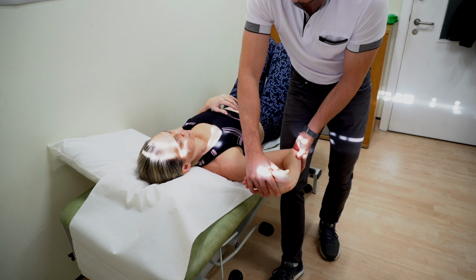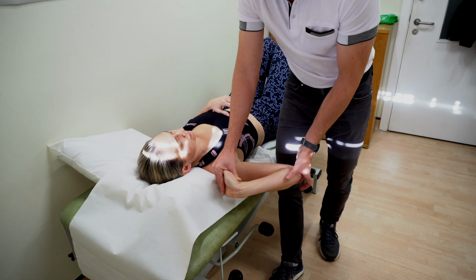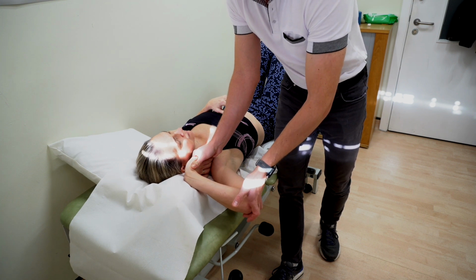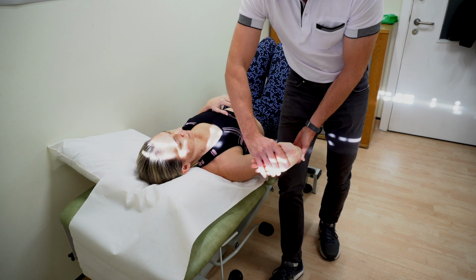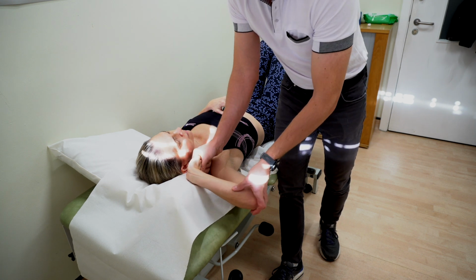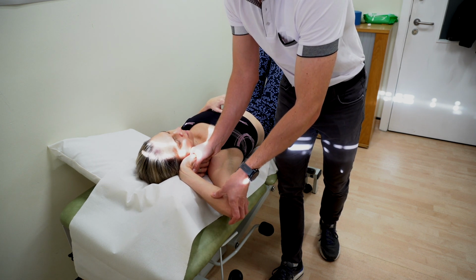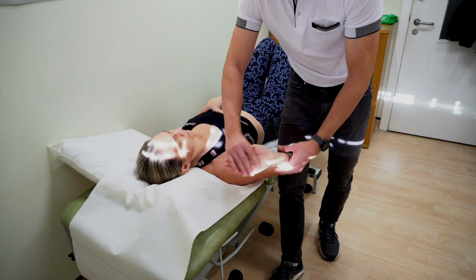And then we're going to basically keep the arm here, and we're going to move the arm up towards the ear in this fashion. So basically you're bringing the back of the palm into the ear, and we're asking again if there's any stretch or tension doing that.